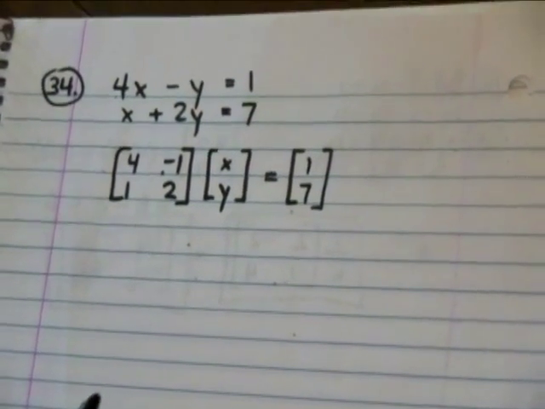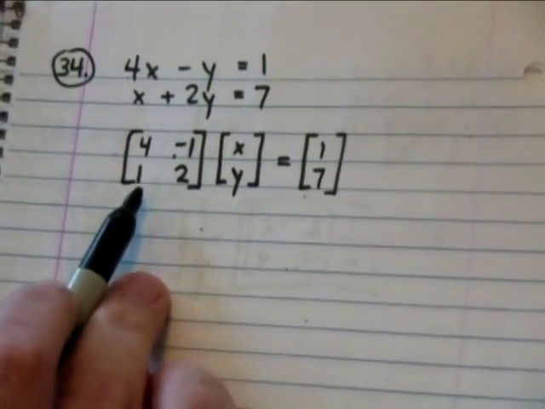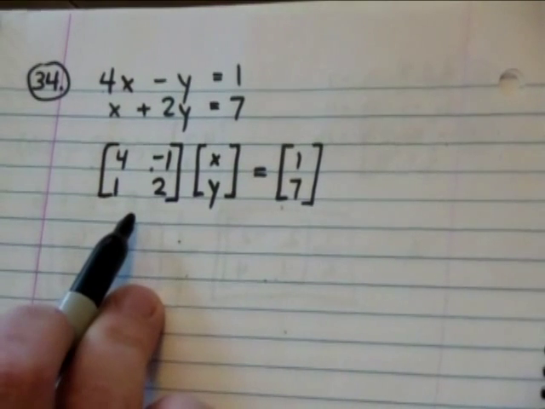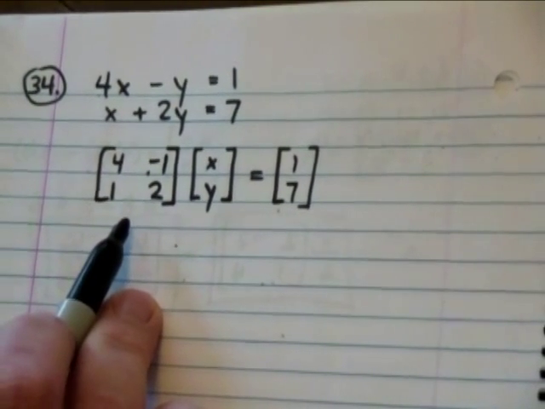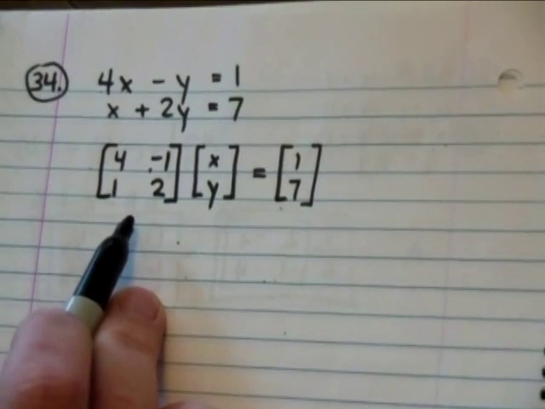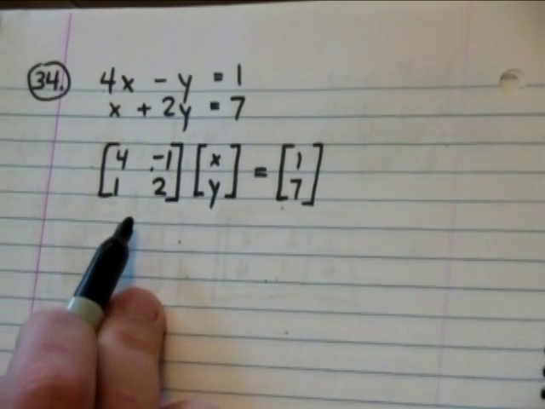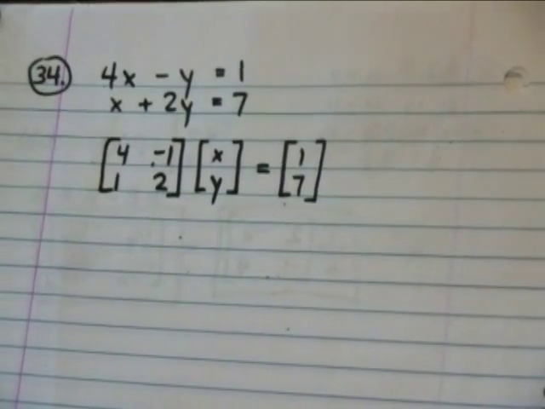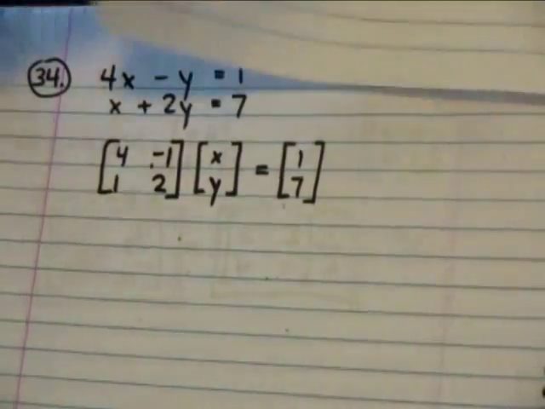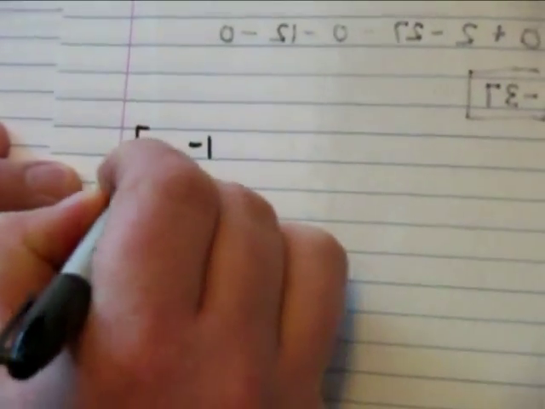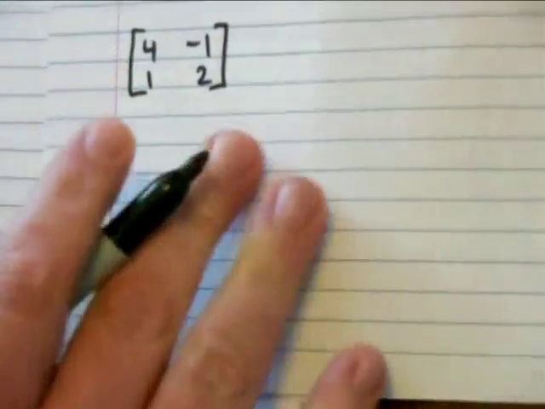Now, in order to solve this system, what I need to do is find the inverse of this matrix. So we're going to use the finding an inverse process that we learned just a minute ago. So I'm going to use a scrap piece of paper to do that calculation on. Okay, so I'm looking for the inverse matrix of 4, negative 1, 1, 2.